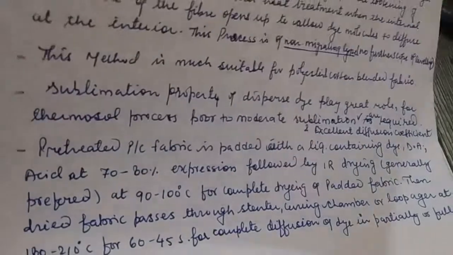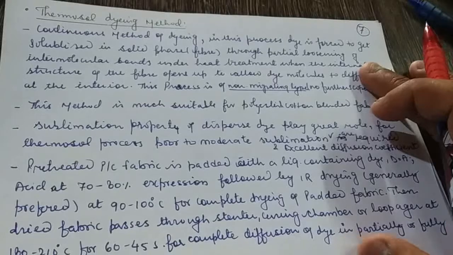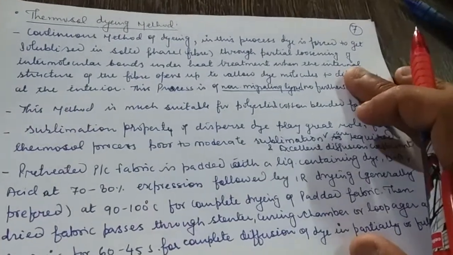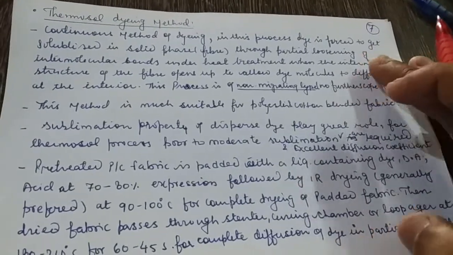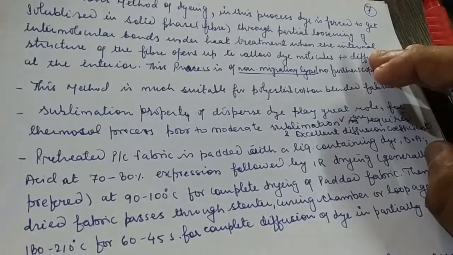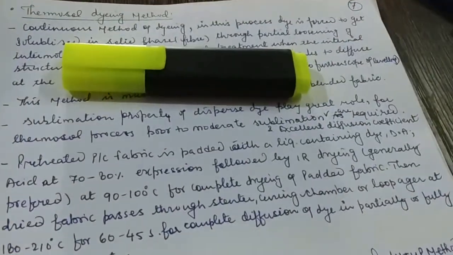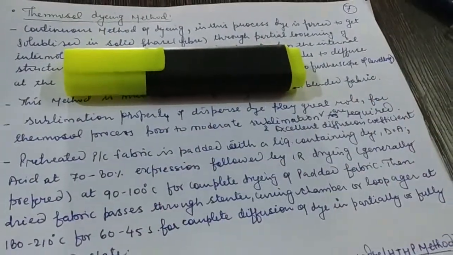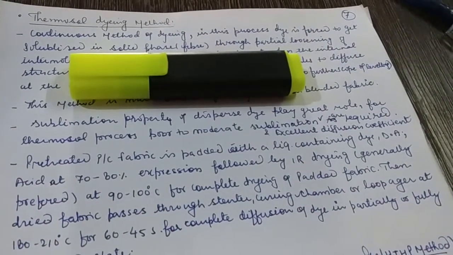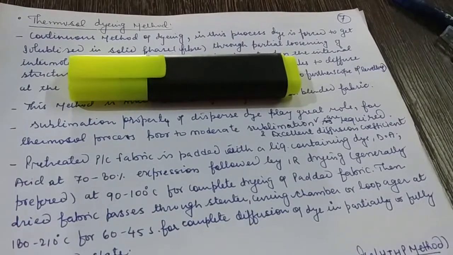Again, if you need to dye polyester with thermosol, then you should ensure multiple dips in the dye liquor. One of the most important properties of the dispersed dye considered in the thermosol method of dyeing is the sublimation property. Sublimation of dispersed dye plays a great role in this method. For the thermosol process, poor to moderate sublimation and apparent diffusion coefficients are required.